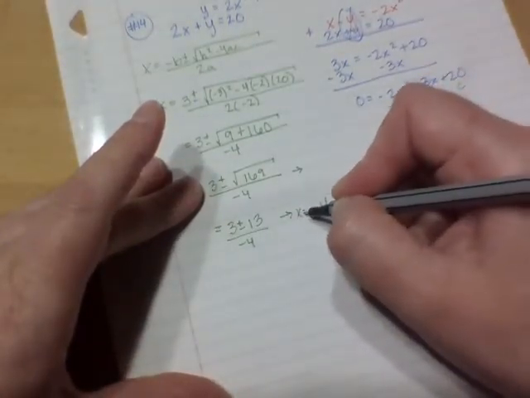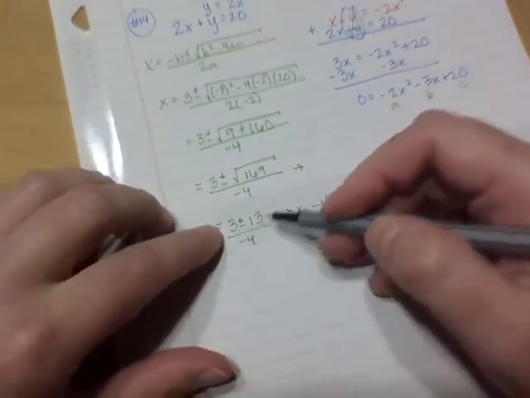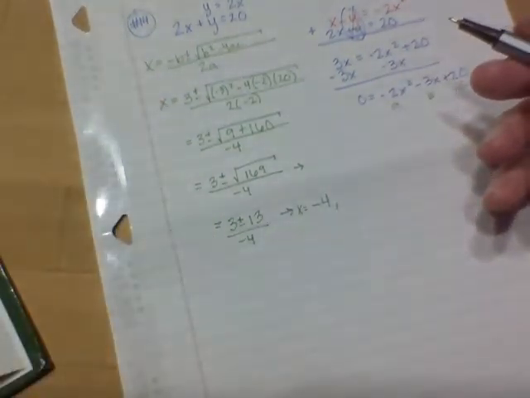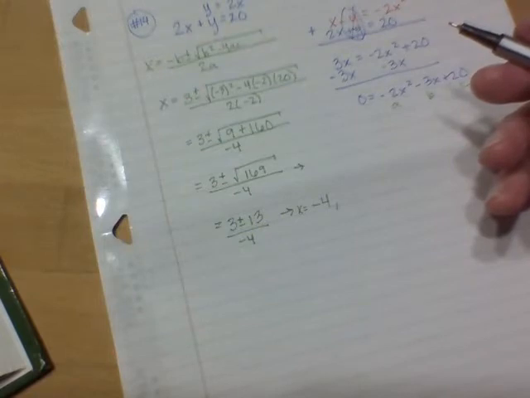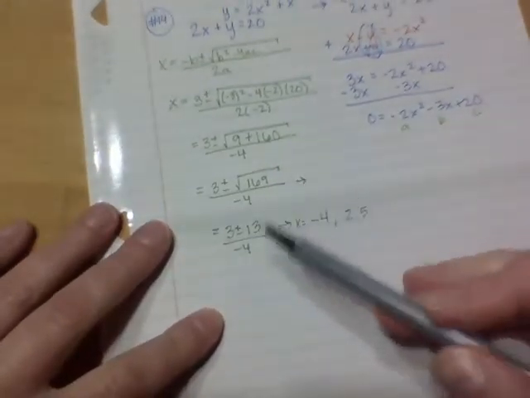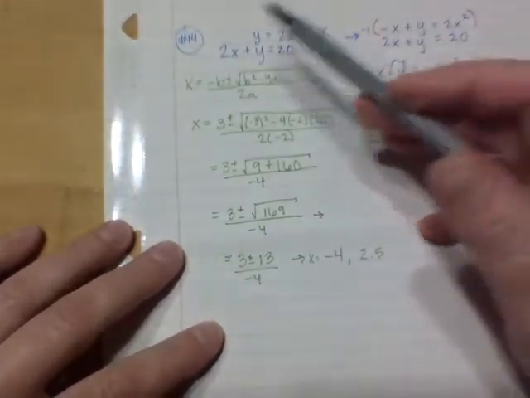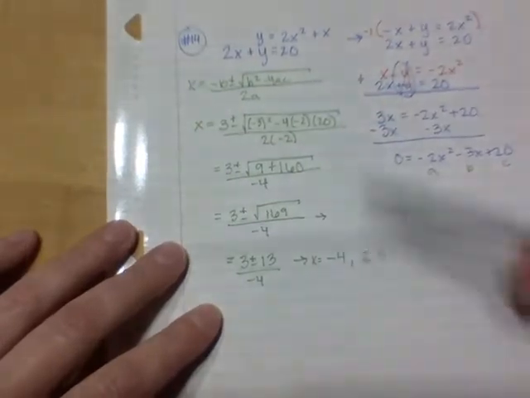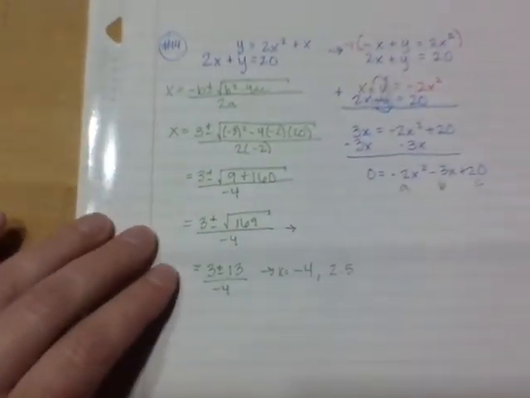Or we're going to get 3 minus 13, which is going to leave us with negative 10. And negative 10 divided by negative 4 is 2.5. So we're going to take these numbers and plug them back into one of these equations for our x in order to get our y.